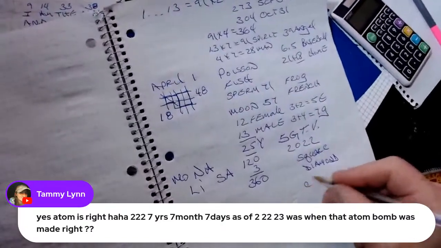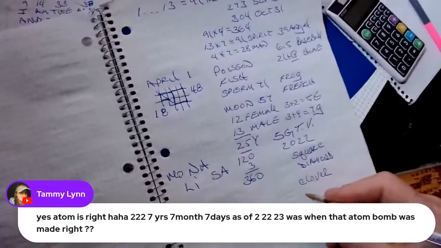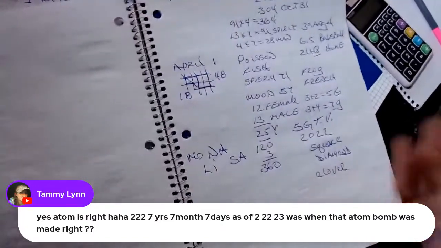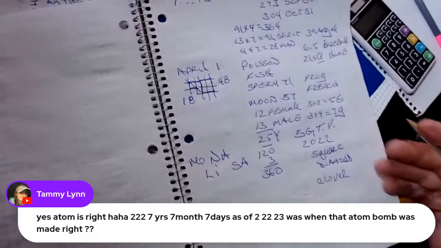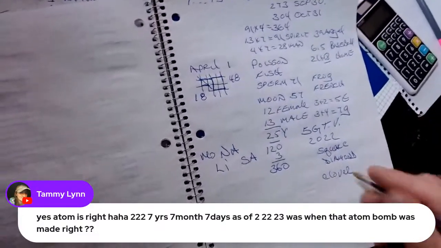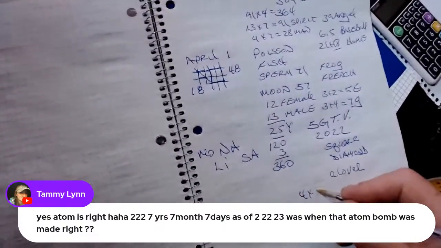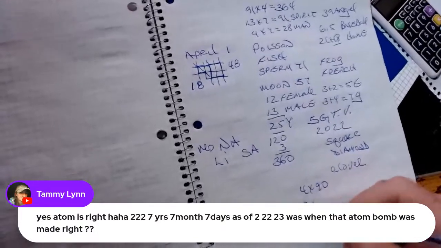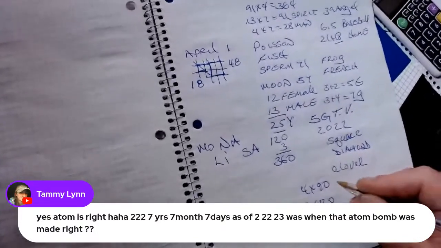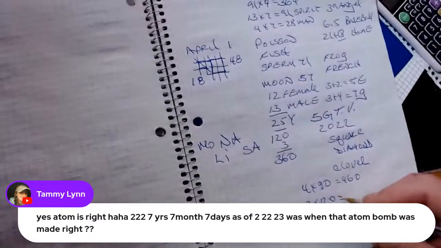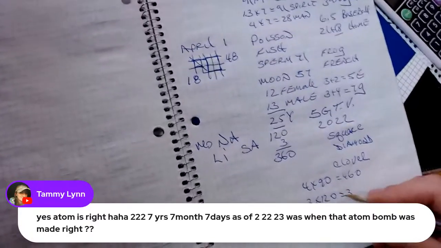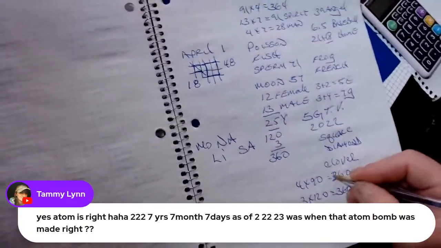And the clover, or the French, end up to be the frog, so they're not the diamond suit, so they have to be another suit. And Mars is 4 times 90, where Earth is 3 times 120, for both getting the role of what? Sorry, I don't know why I marked that.